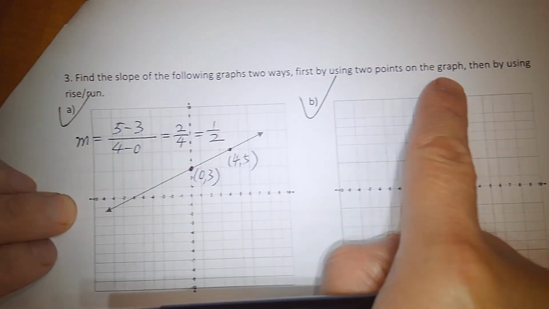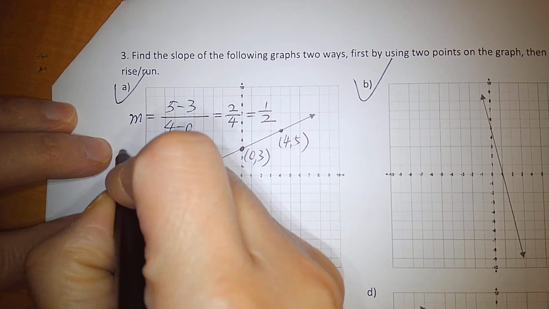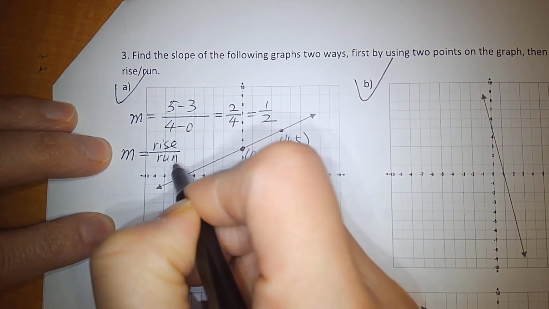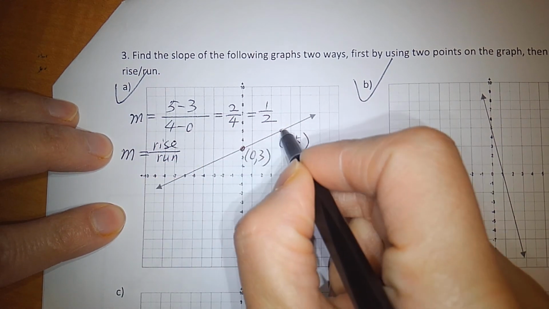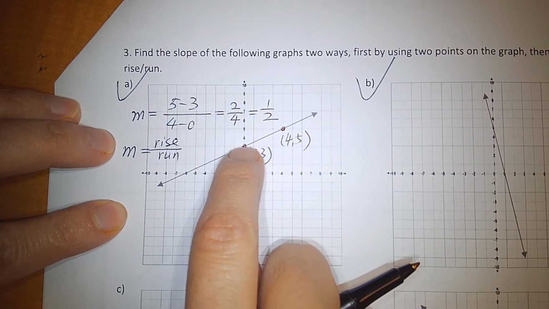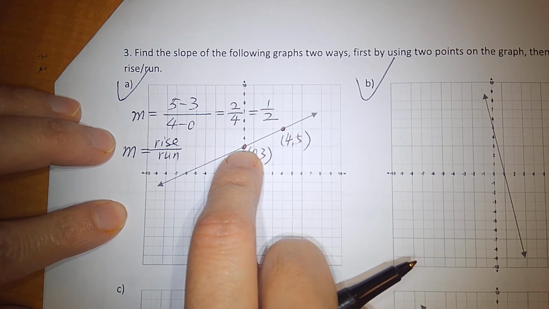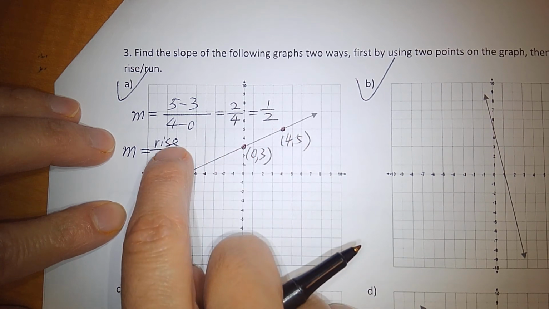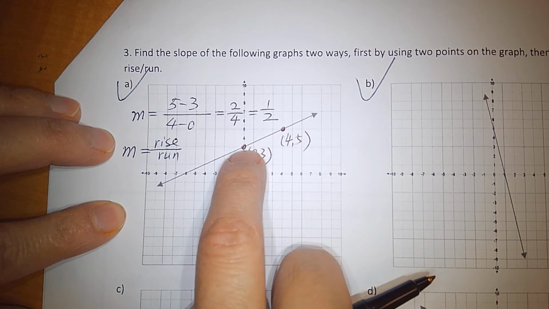What is the second method telling us? Rise over run. So slope m equals rise over run. How do you figure out rise over run? We're still using these 2 points. Now let's count from the left point. Remember I said the left point is always the first point. From the first point to the second point, rise means vertical change. What is the vertical change from this point to that point?